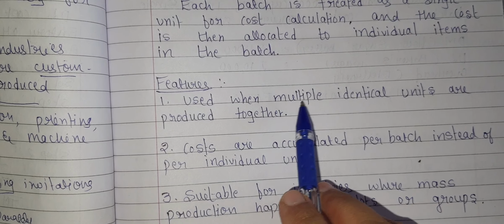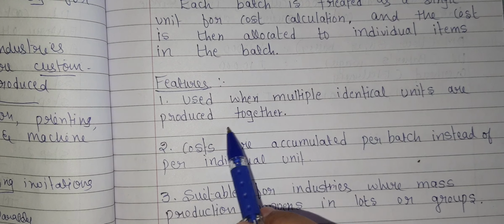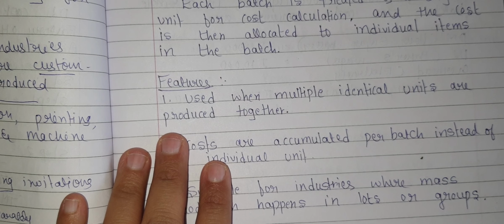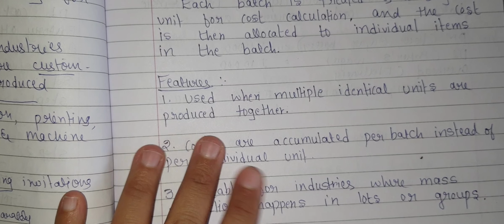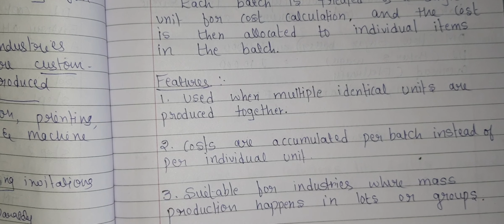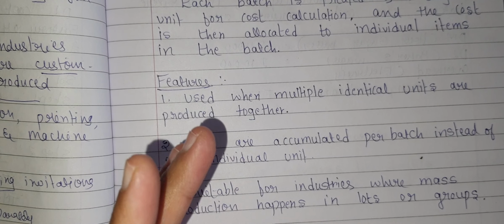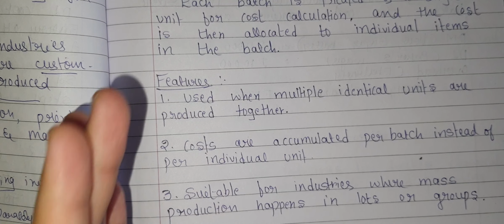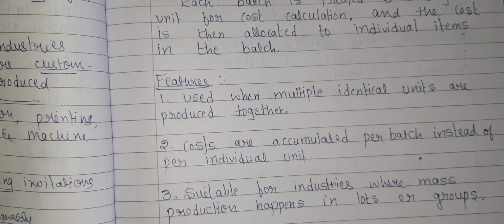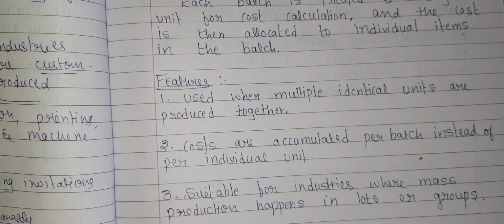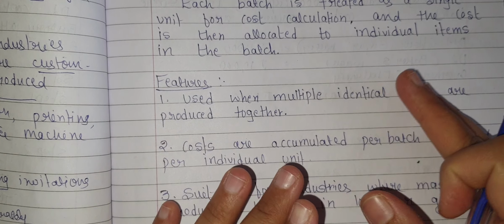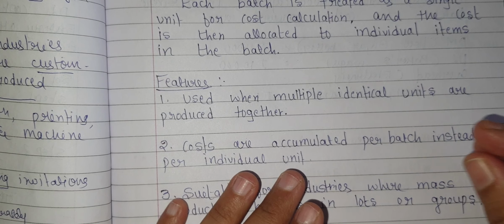It is used when multiple identical units are produced together. It means that only when a company produces several units of the same products at the same time in a single batch. Means all the units in the batch have the same design, material and production process, making them identical. So batch costing is used when multiple identical units are produced together or produced in batches or groups.